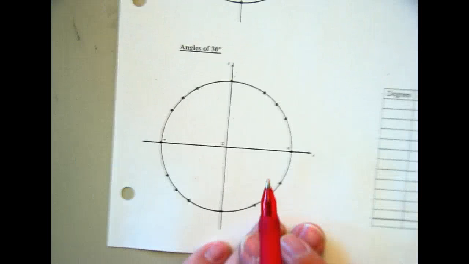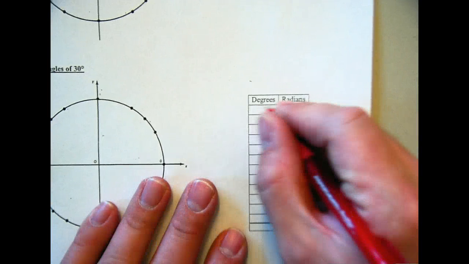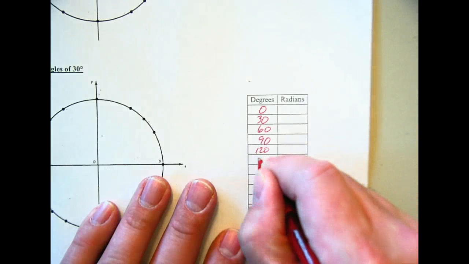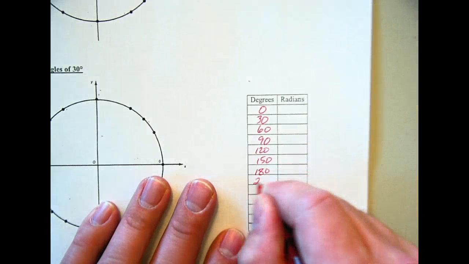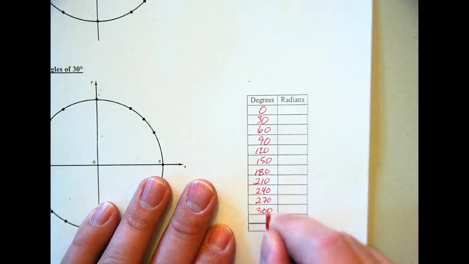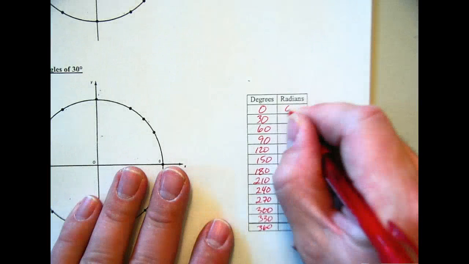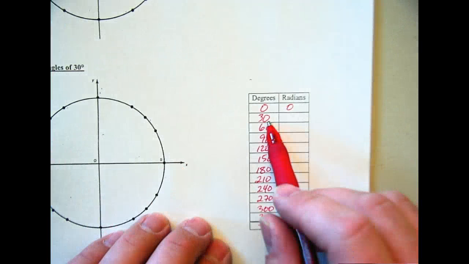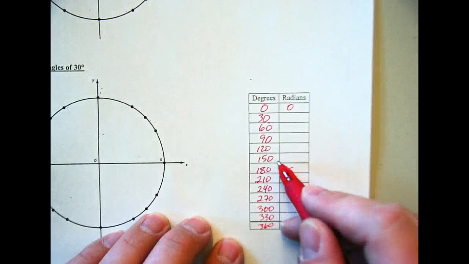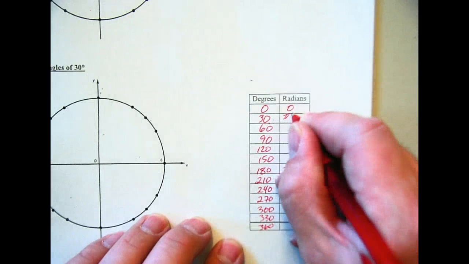So if we're going angles of 30 next, you can draw in your unit circle. It's there for your help. Angles of 30, counting by 30: 0, 30, 60, 90, 120, 150, 180, 210. Okay. This is 0. Now, angle of 30, we know that 180 is pi. So 30 is 1/6 of 180. So that is pi over 6.